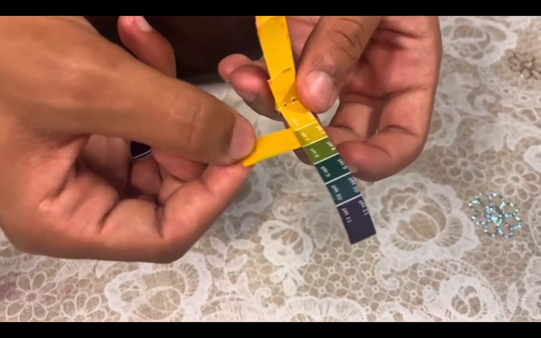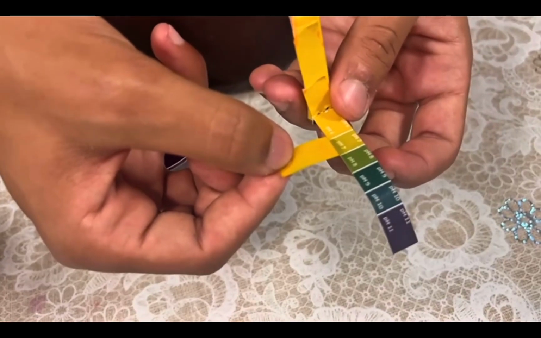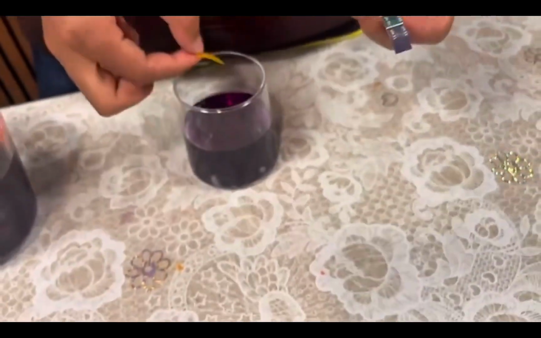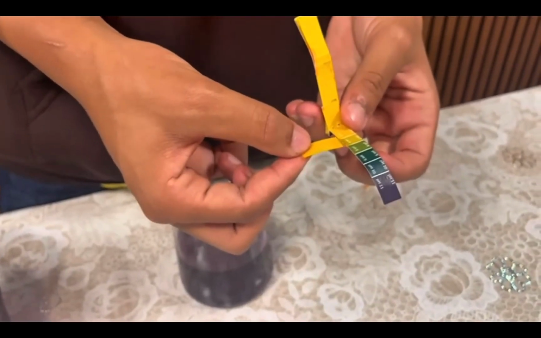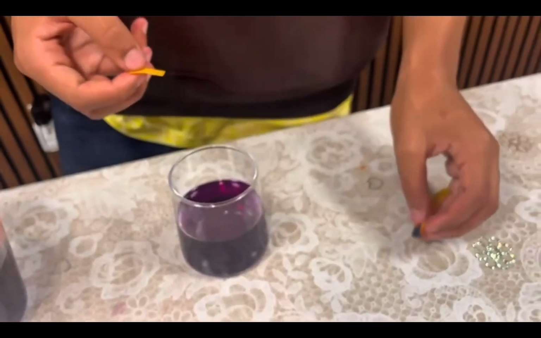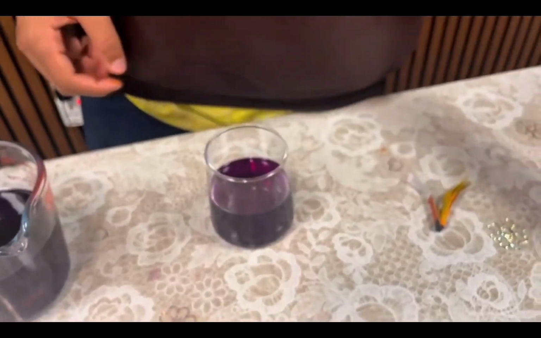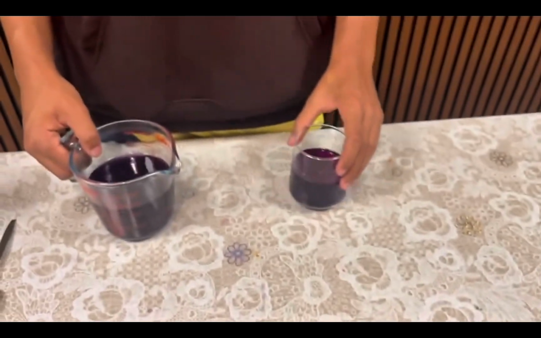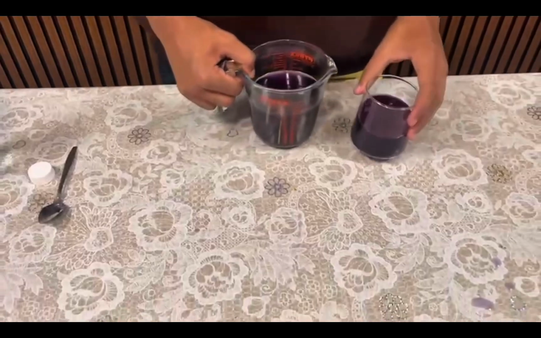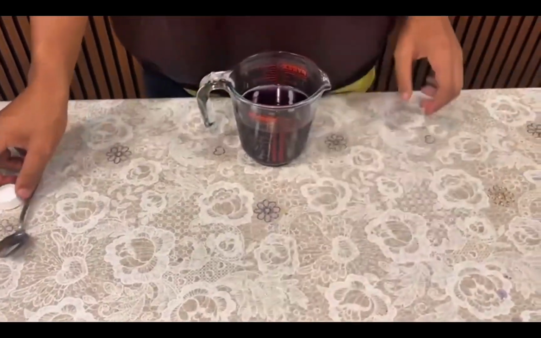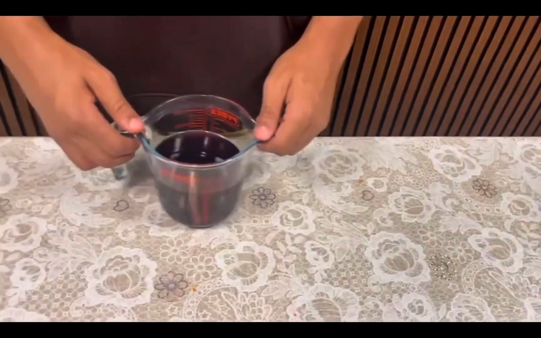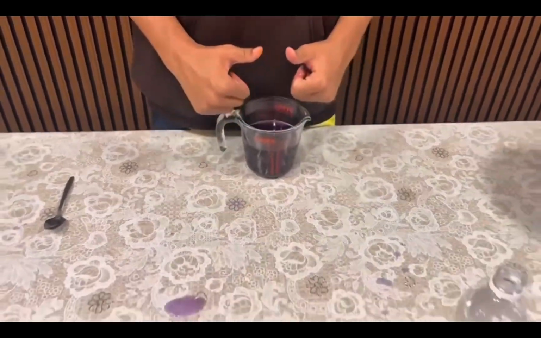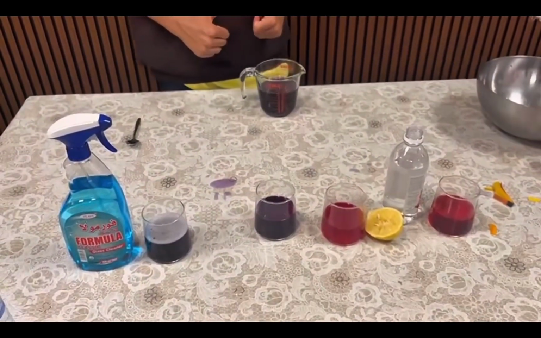Yep, right there, 6 and closer a bit to 7. So there's no color change. If your tap water turns red or green at home, yeah, you've got a problem, bro. Make sure there's nothing in that water. Okay, done with the main experiments. Let's move those to the side and we'll be back with our final and last experiment. That's everything.